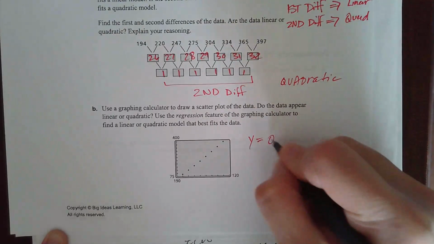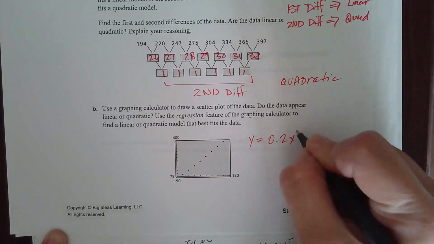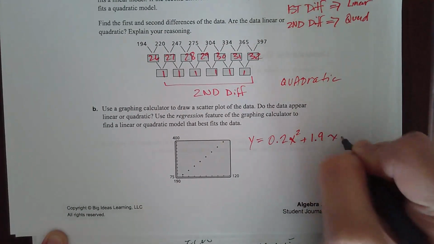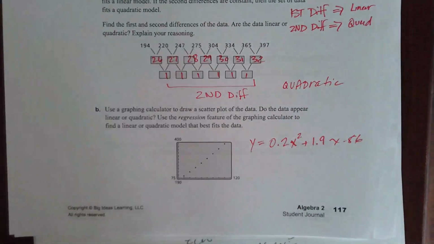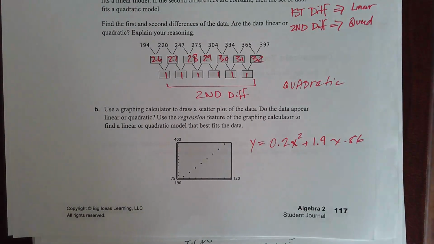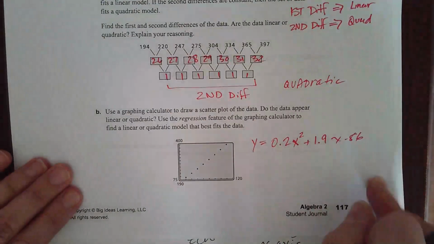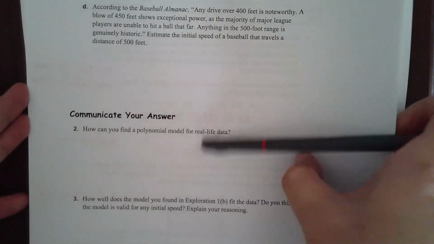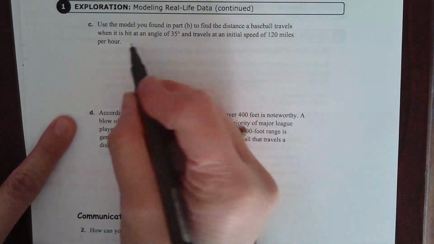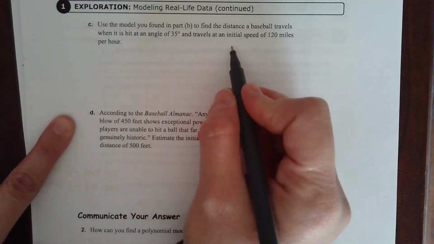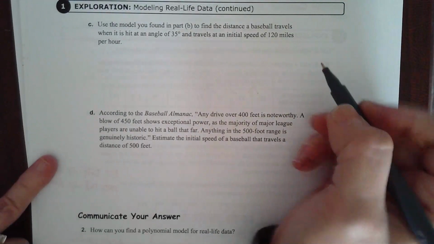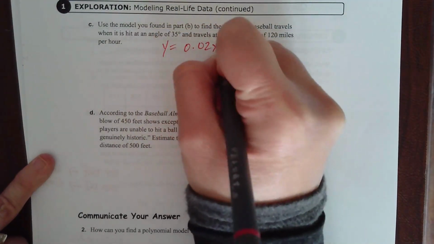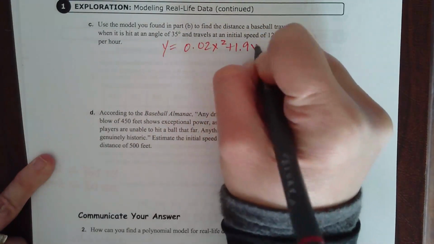And so when I did this one, you can check it by putting those into your table in your graphing calculator. This was what I got as my quadratic regression model. So I'm going to use this, and then it says, use your model in part B to find the distance a baseball travels when it's hit at an angle of 35 degrees and travels at an initial speed of 120 miles an hour. So I'm just going to start with that equation again. That's the one I found on my graphing calculator just by doing a quadratic regression.